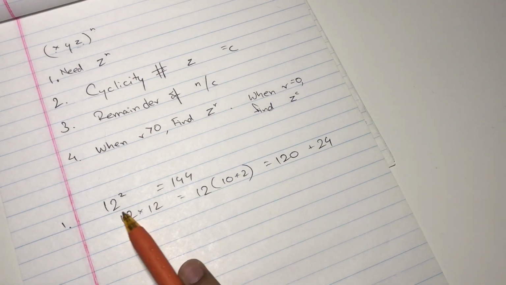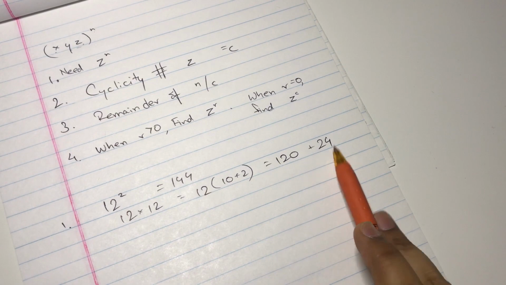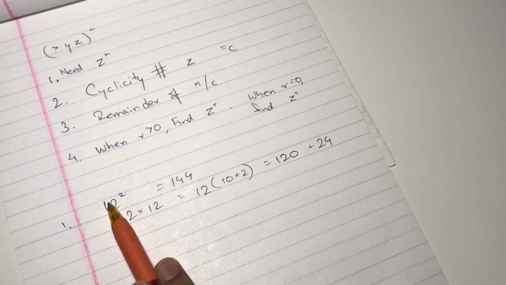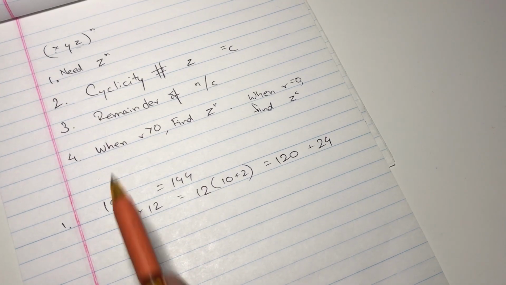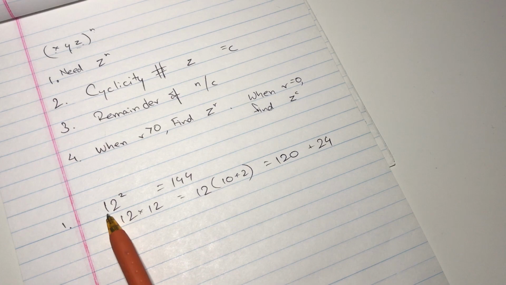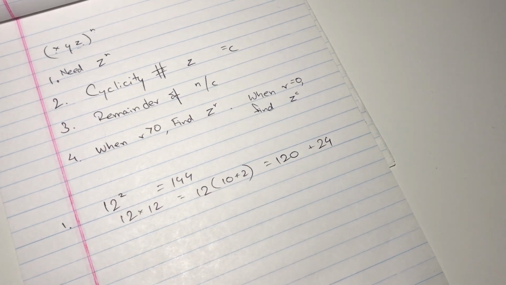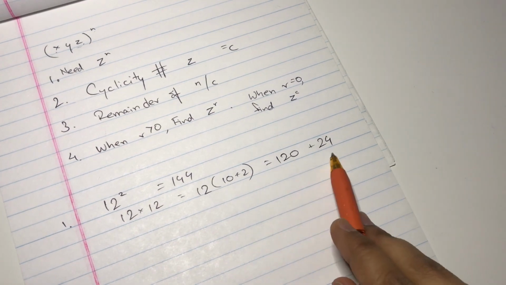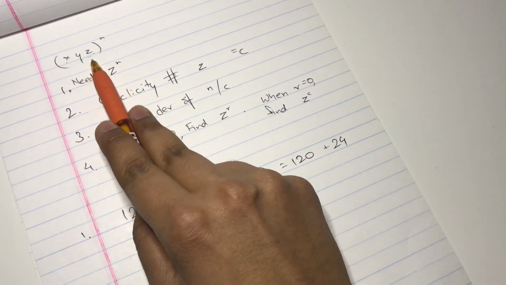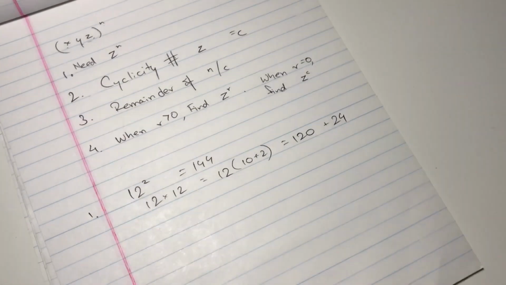But the last digit of this is only affected by this 2, which is the last digit of the number 12. And that's the reason. The hundreds place and the tens place and so on, all these numbers won't really affect the last digit. So the last digit is only affected by the units place number over here. I hope that made sense.